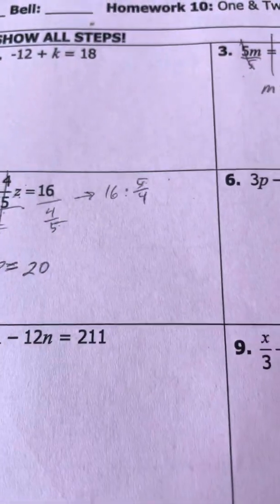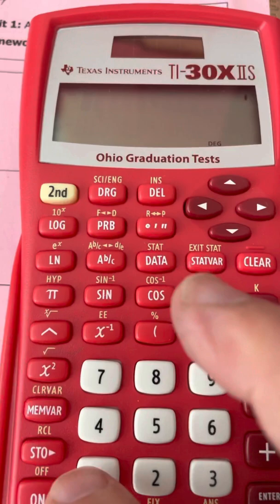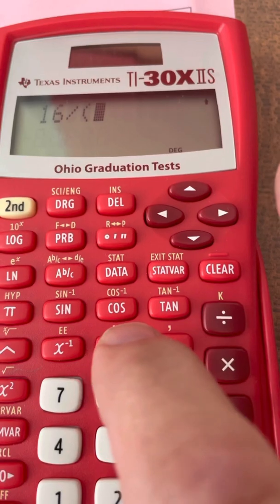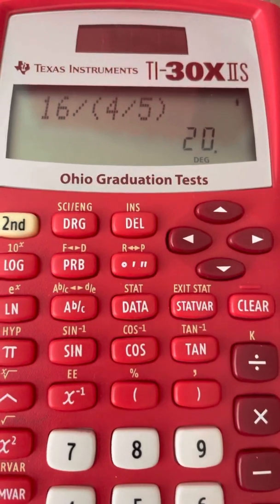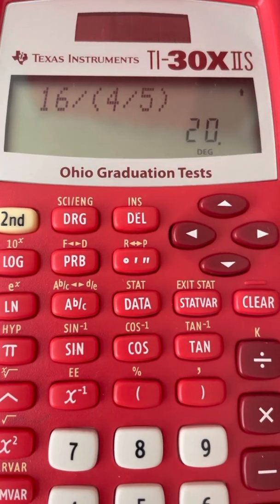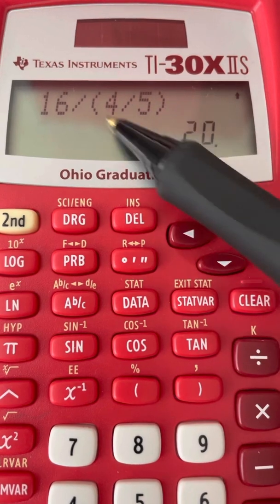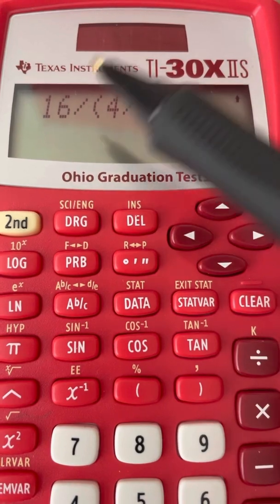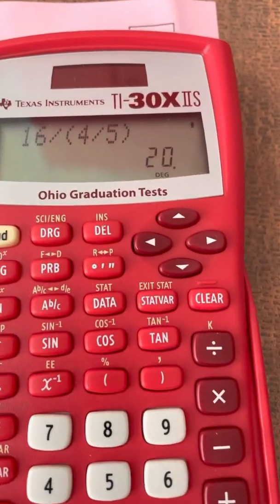You could put it in your calculator just this way. If you were to put it in your calculator that way, it would be 16 divided by, and I would put it in parentheses, 4 divided by 5, and then hit equals, and that will give you your 20. I suggest parentheses because it would go 16 divided by 4 first. You want this to take place and have 16 divided by this. You don't want 16 divided by 4 and then divide by 5, and that wouldn't give you the right answer.